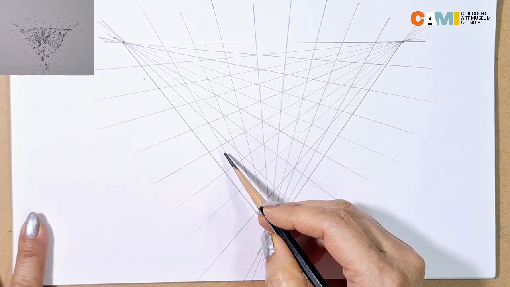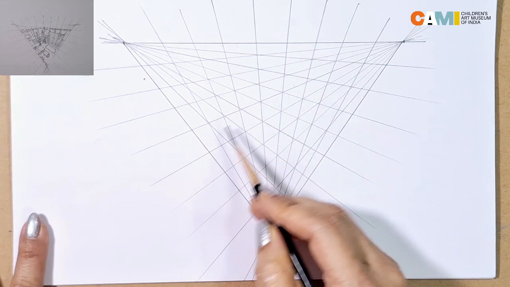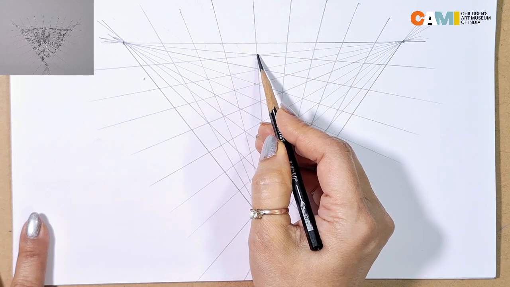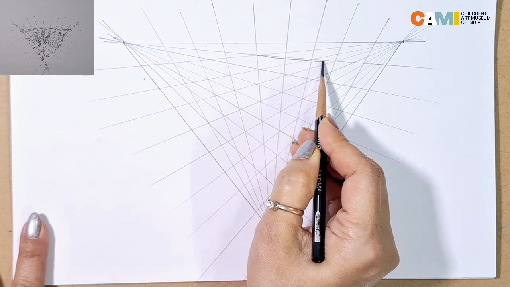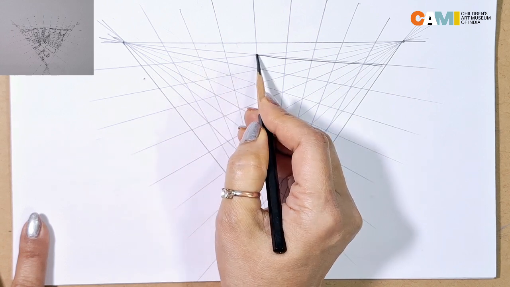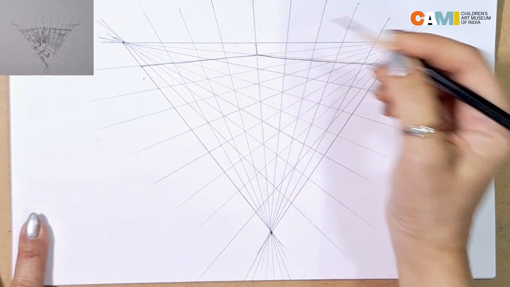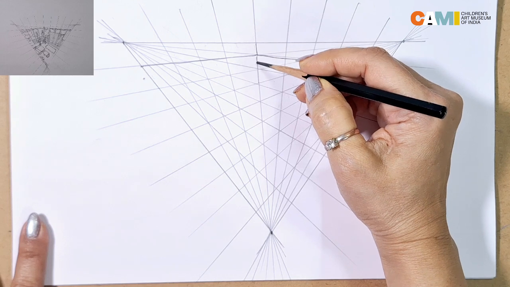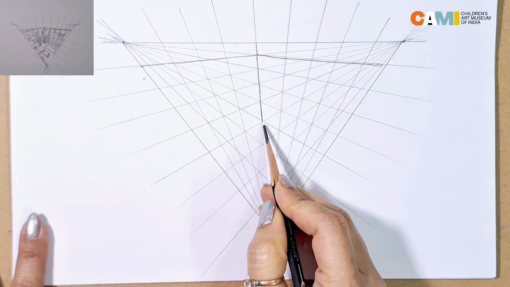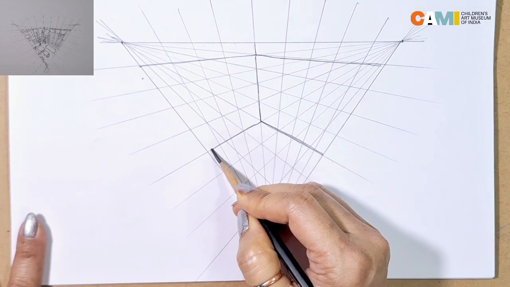So here I shall be doing a scene from inside the room. So let's begin doing the walls. Now suppose I keep this line as one side of the wall and this line as the other side of the wall. This becomes the corner of the room. Here goes the floor line and the other floor line.